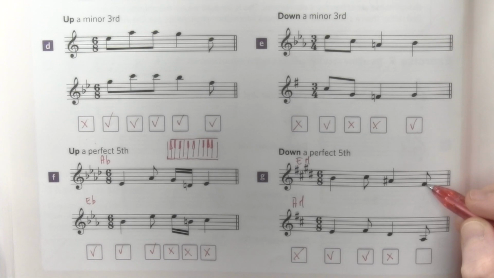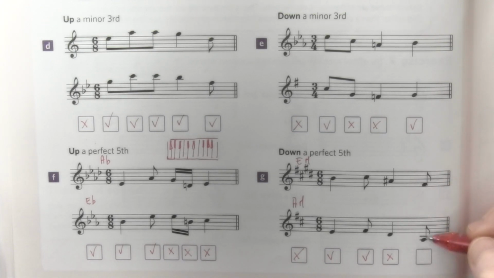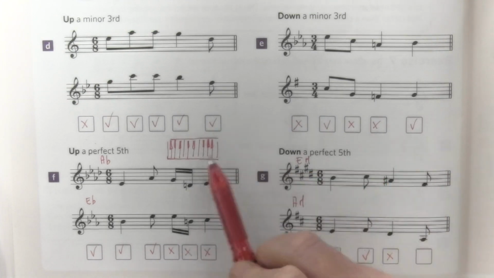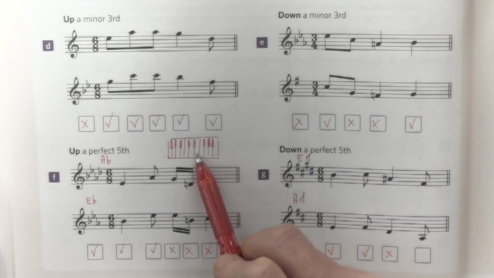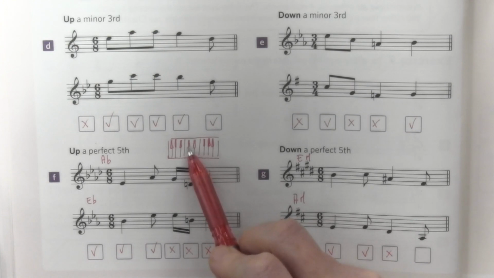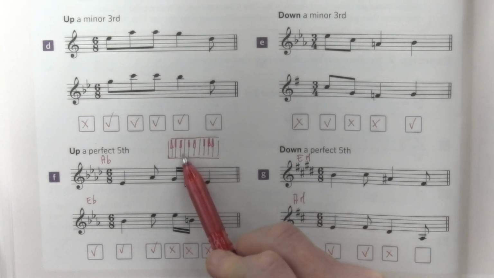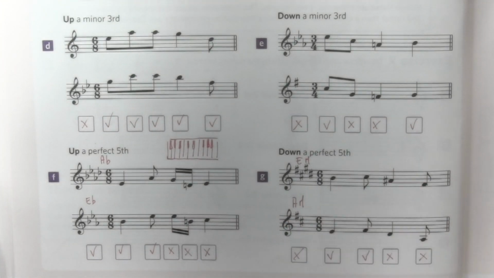Fa sharp becomes, this is not even a fifth, becomes B. This is A, so let's count anyway. 1, 2, 3.5, B. So this is incorrect.